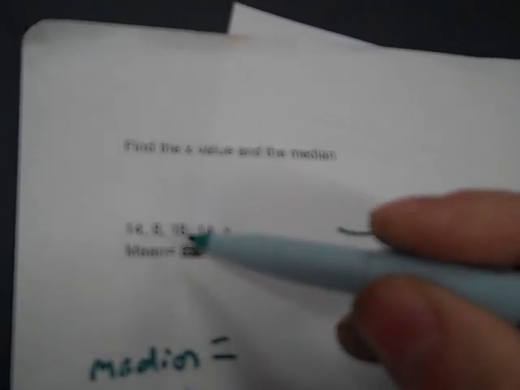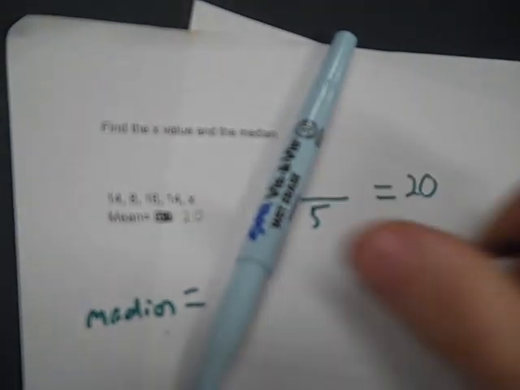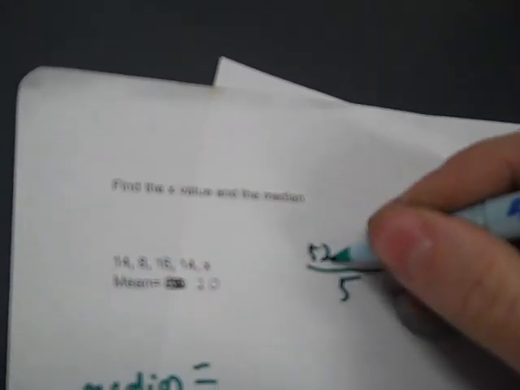Well, how do you get to a mean? Well, you add up all your numbers, okay, and you divide by how many there are. So how many numbers are there? 1, 2, 3, 4, 5. You count the x as a number. Then you add up the numbers you know. 14 plus 8 plus 16 plus 14, 52. And remember the x, you add x, okay?